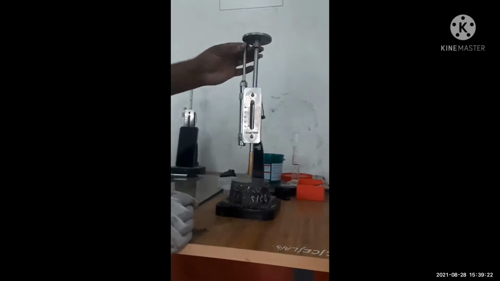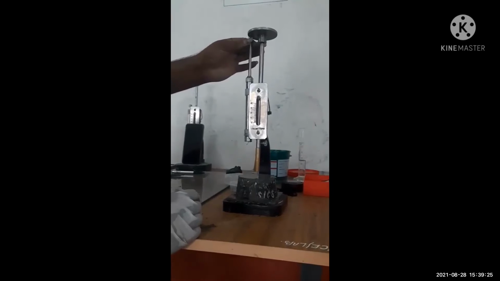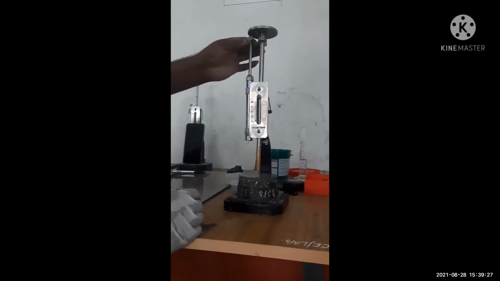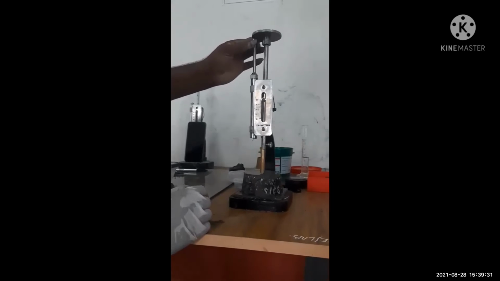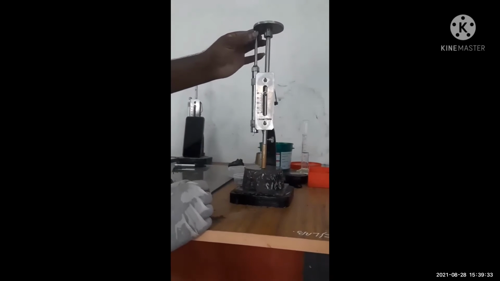Now unblock the metallic pin. Look, now release it slowly. Here I am releasing it downward.